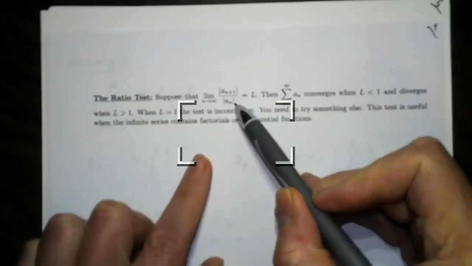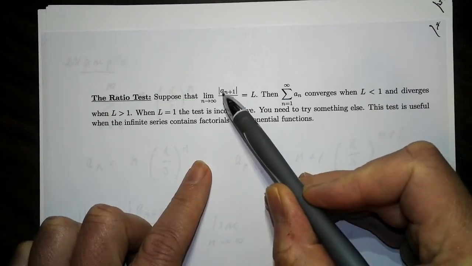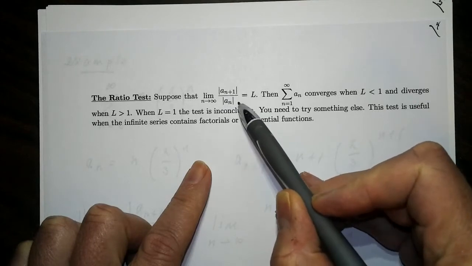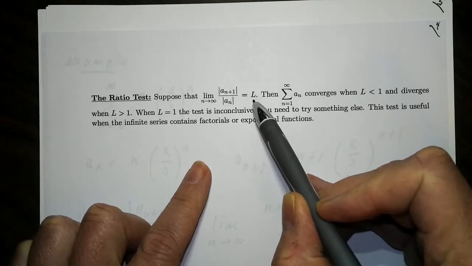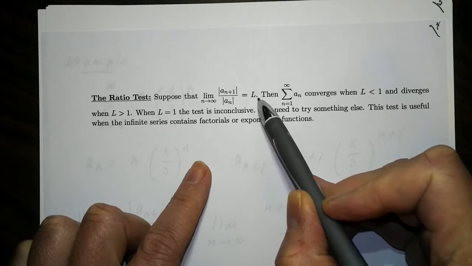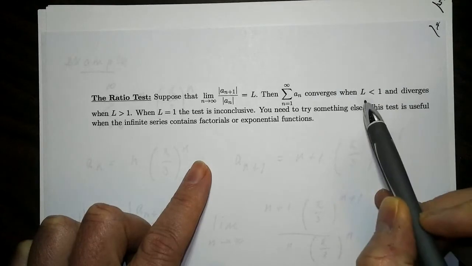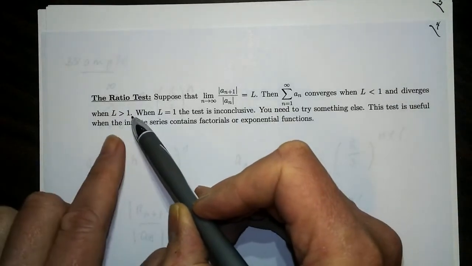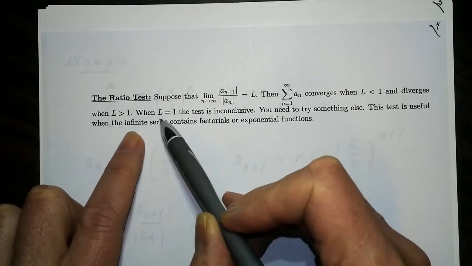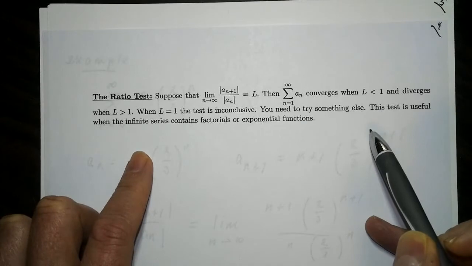What we do is we look at the ratio of successive terms, the n plus 1 term over the nth term. We put absolute values in. We'll talk about that in just a moment. We take the limit as n goes to infinity, and we call that number L. Now, if L is less than 1, our series converges, and the series diverges when L is greater than 1. If L is equal to 1, the test is inconclusive. You need to try something else.